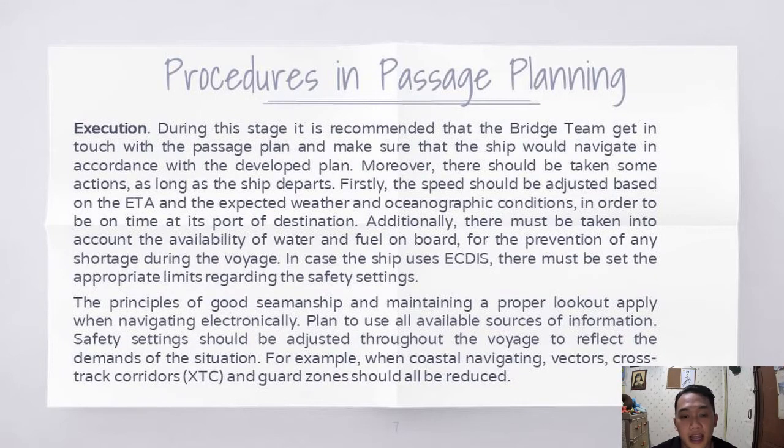The next procedure in passage planning is execution. During this stage, it is recommended that the bridge team get in touch with the passage plan and make sure that the ship navigates in accordance with the developed plan. Moreover, some actions should be taken as soon as the ship departs. Firstly, the speed should be adjusted based on the ETA expected from your passage plan. Additionally, the availability of water and fuel on board must be taken into account to prevent any shortage during the voyage. In case the ship uses this, the appropriate limits regarding the safety settings must be set.